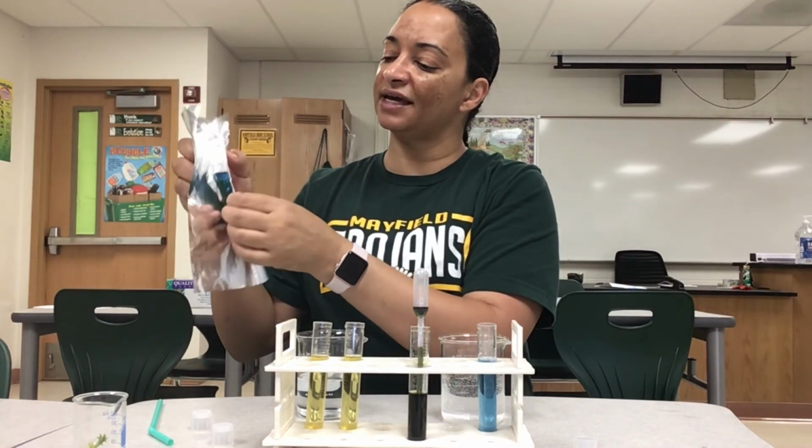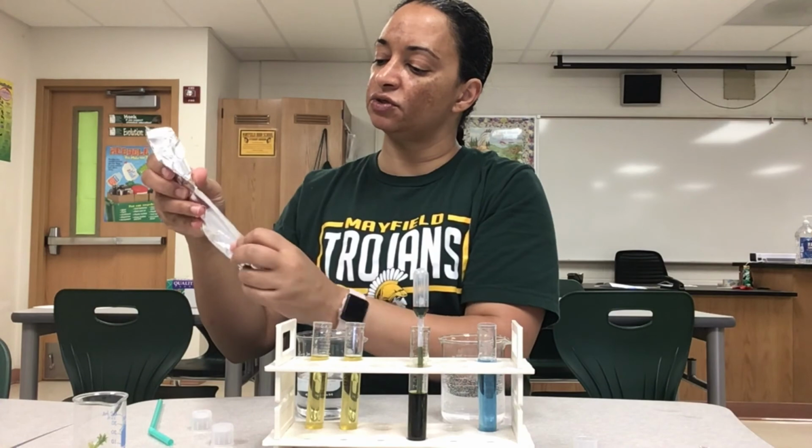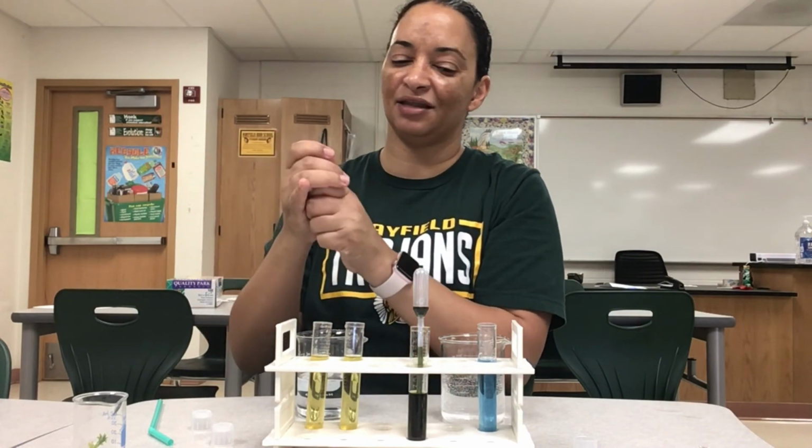So what do you think is going to happen in the next 2 days? What color do you think the solution is going to turn? Okay. What do you think is happening in this tube?